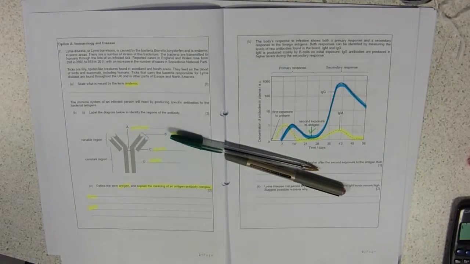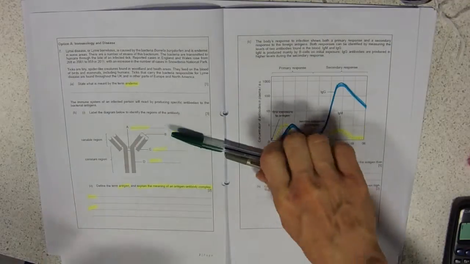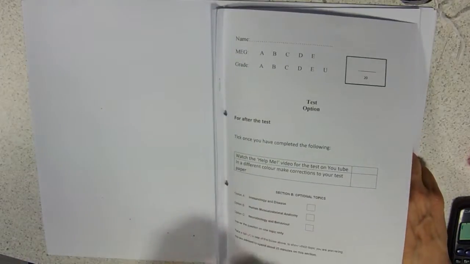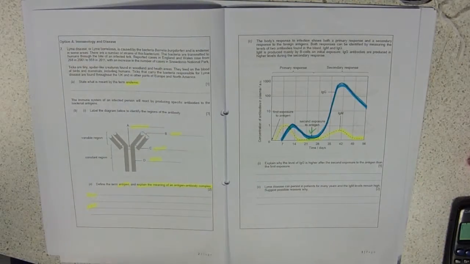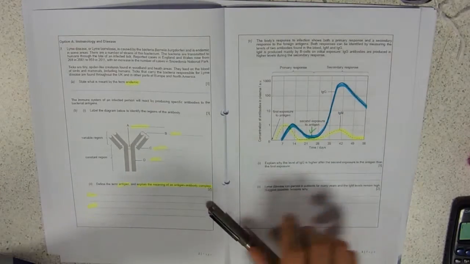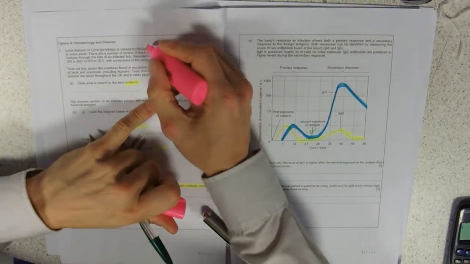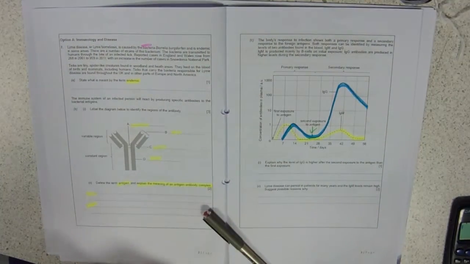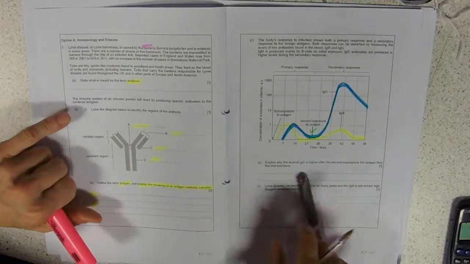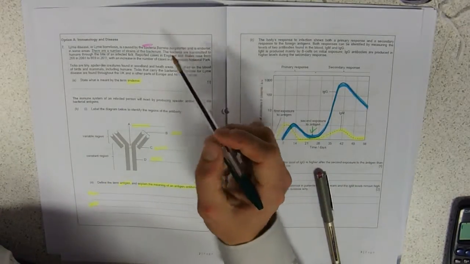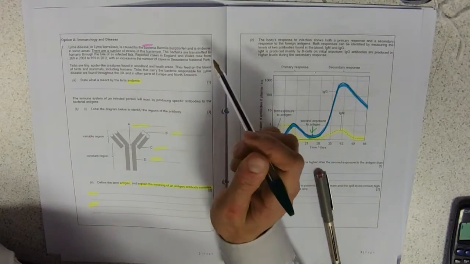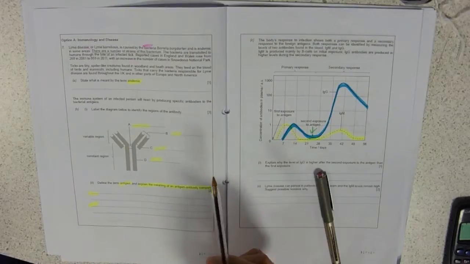This is the model answer video for option A, immunology and disease, from your key assessment 1 this year. We've got some information about Lyme disease, which is caused by a bacterium, B. burgdorferi, and it's endemic. It tells us some other interesting information here. There are a number of strains of this bacterium. We're going to use that information later on. And it tells you a little bit about how you get infected, and a little bit more information there.